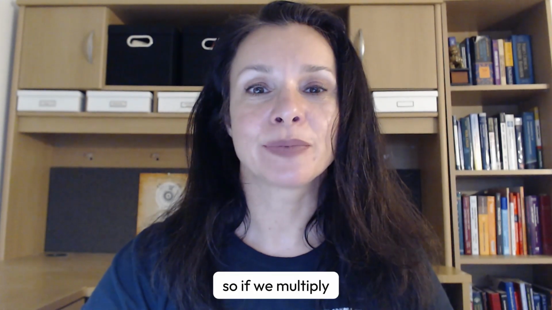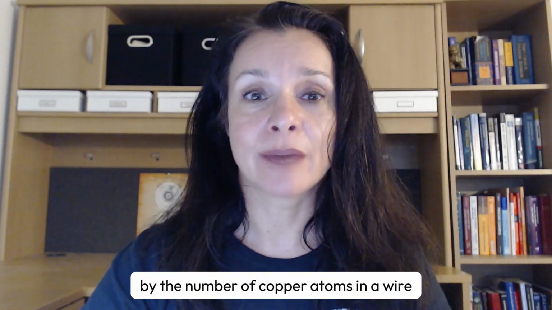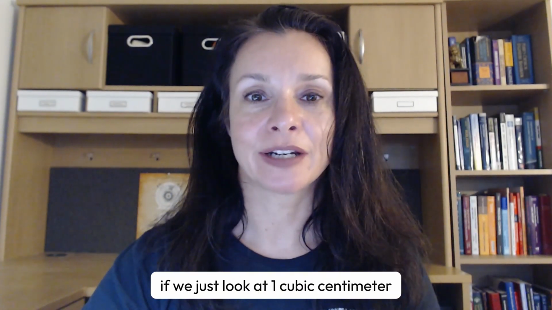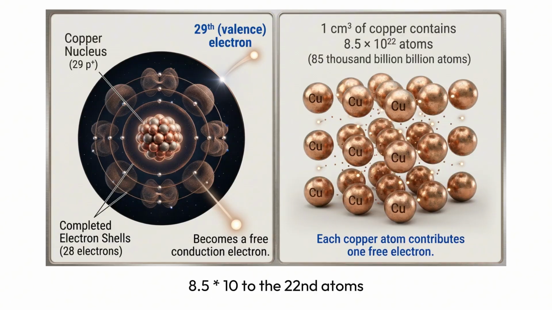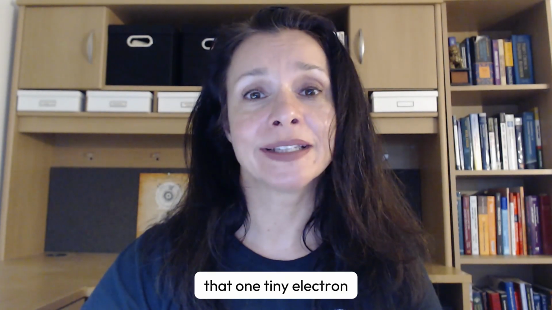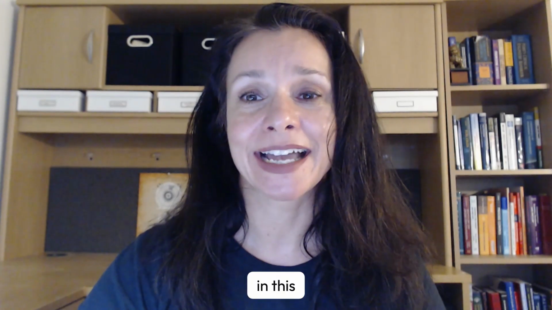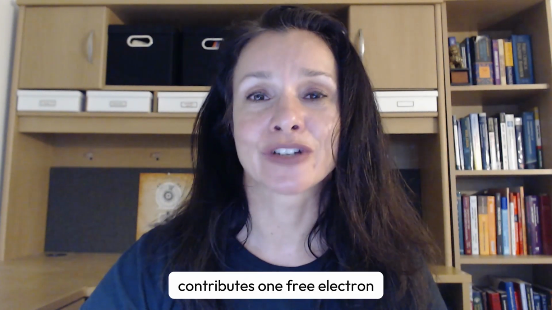So if we multiply that one electron by the number of copper atoms in a wire, if we just look at 1 cubic centimeter, this is approximately 8.5 times 10 to the 22nd atoms. So basically 85,000 billion billion atoms. So all of a sudden that one tiny electron becomes very significant in this electron cloud. Each one of those copper atoms contributes one free electron.